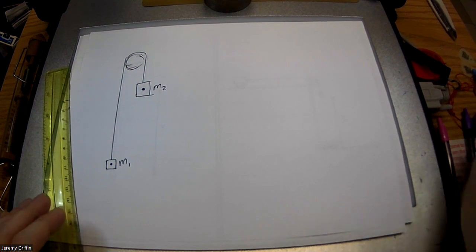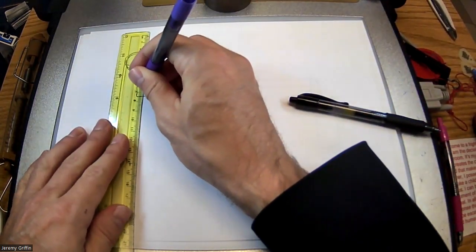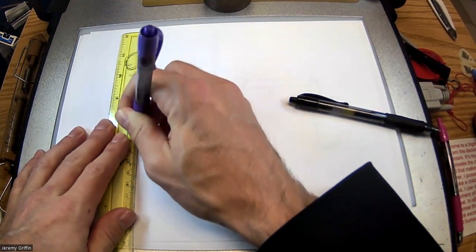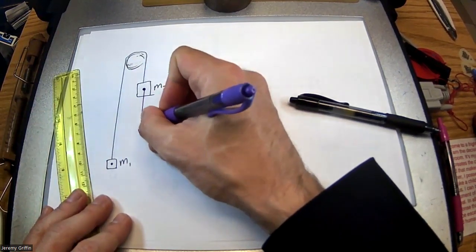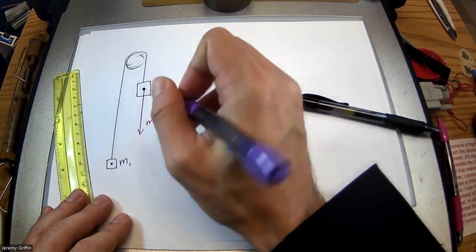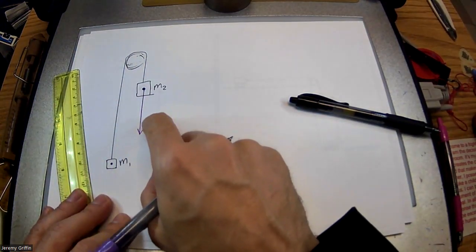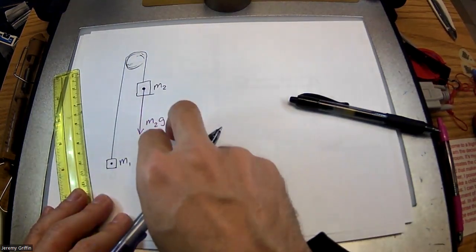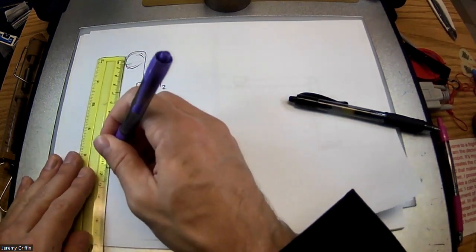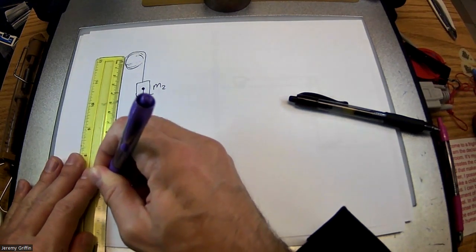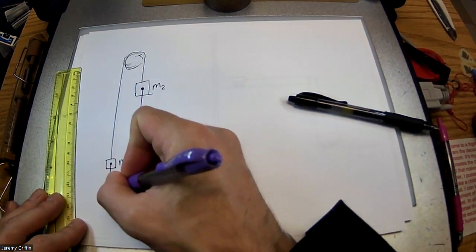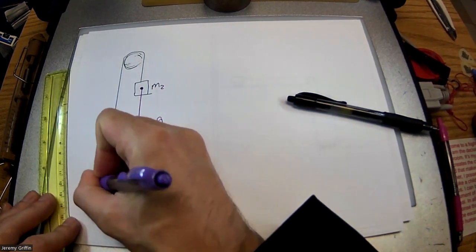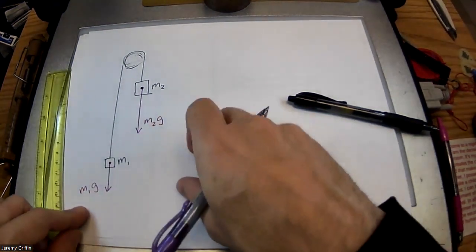And let's look at what the forces would be on these masses. So this M2 has a weight that's pulling it down, like a gravity force. I'm going to label that M sub 2 G, for the weight of that object, mass times gravity field. And I'll do the same thing for M1. Now, because M1 is smaller, or I've drawn it that way, I will label a smaller weight. Call this M sub 1 times G. So I got a couple of force vectors.